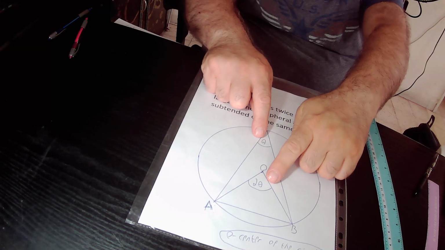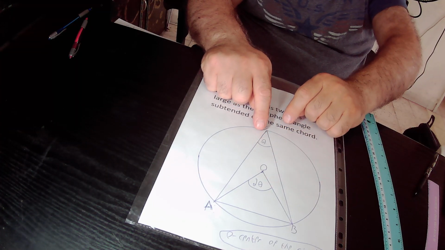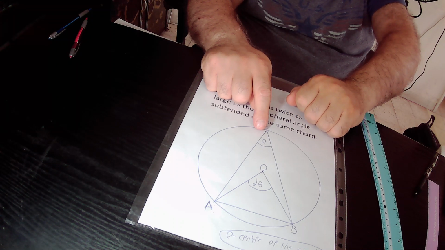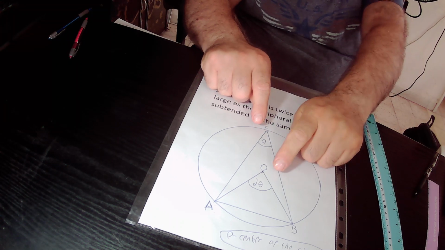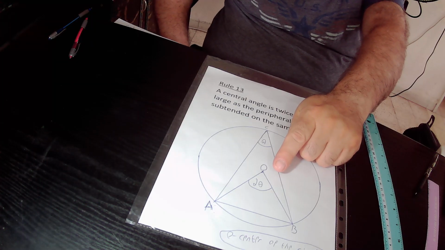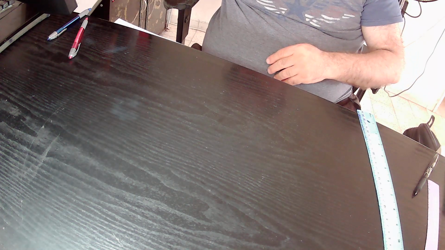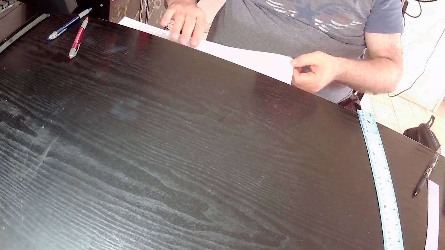Those two angles are both subtended on the same chord AB, and the size of peripheral angle ACB is theta, and therefore the size of the central angle AOB that is subtended on the same chord AB must be equal to 2 theta. Okay, so now we can implement rule 13 in our drawing.